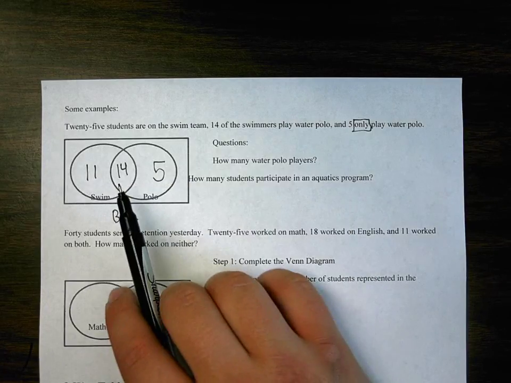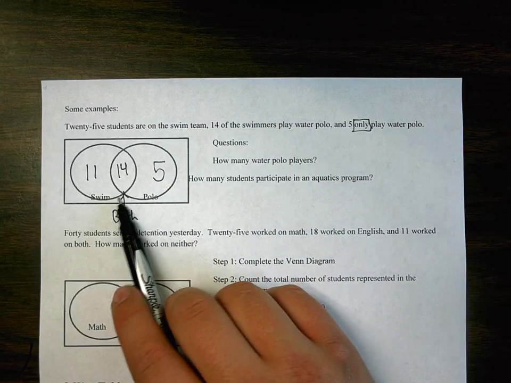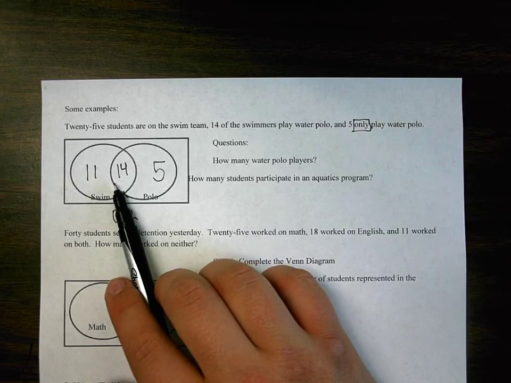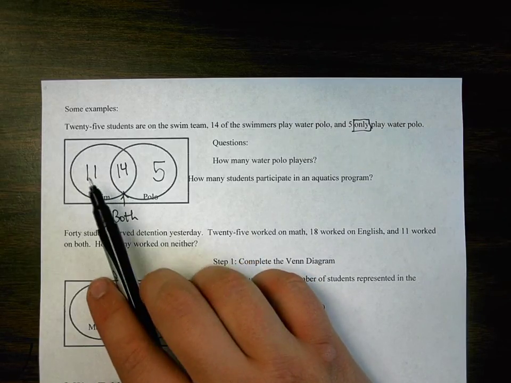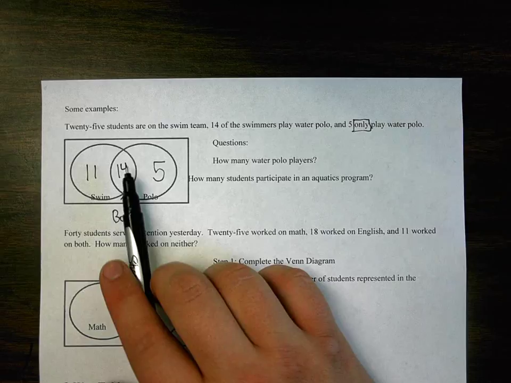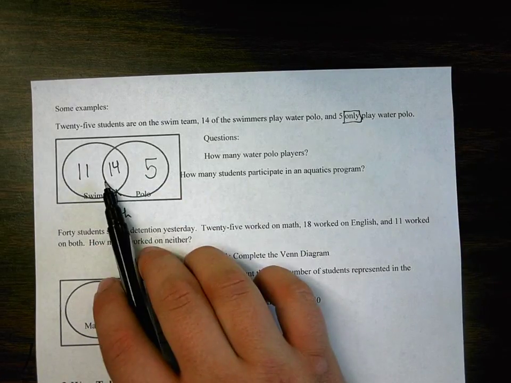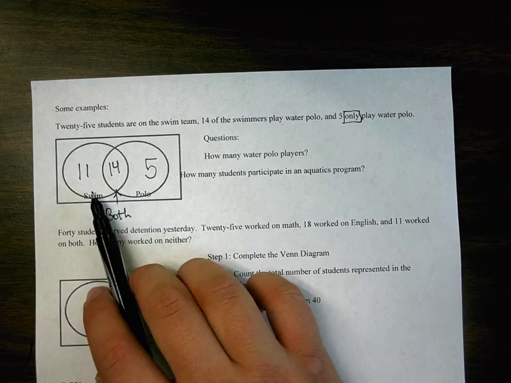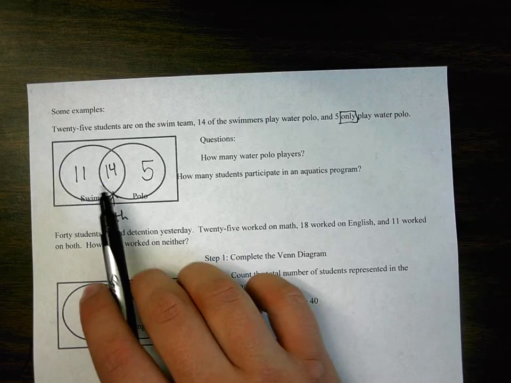And then we have 14 swimmers, so they're on the swim team, but they also play polo, so they're in the middle because they overlap. And then that means we have to figure out how many are over here. In which case we say, well, there's 25 students in total who swim, 14 of them who also do water polo, so that means there has to be 11 to make up the difference who just swim.